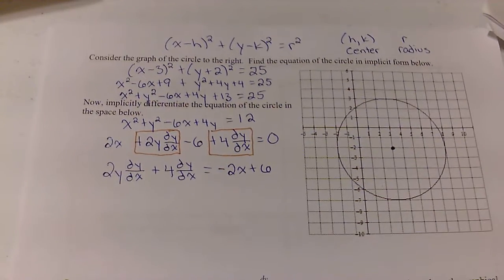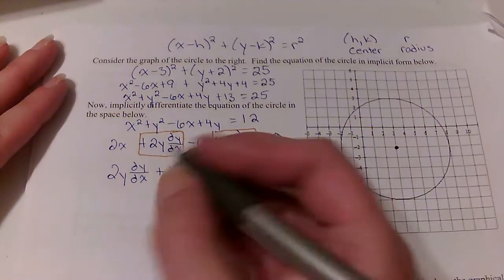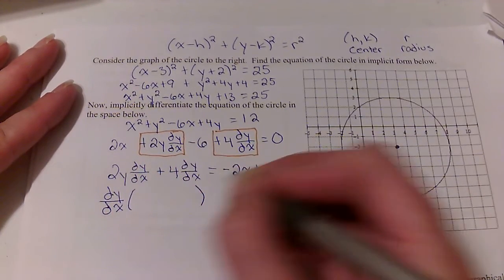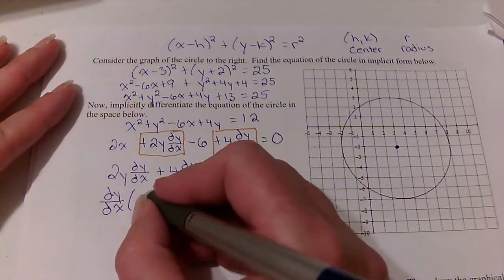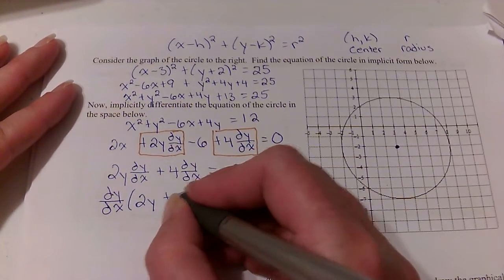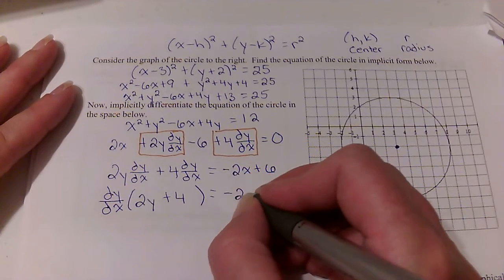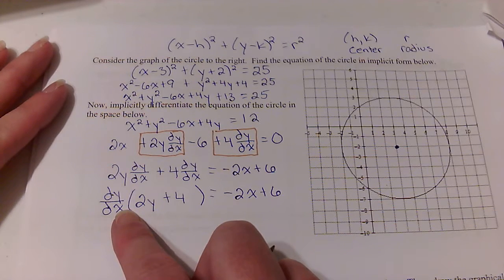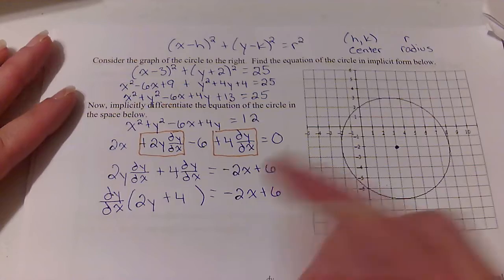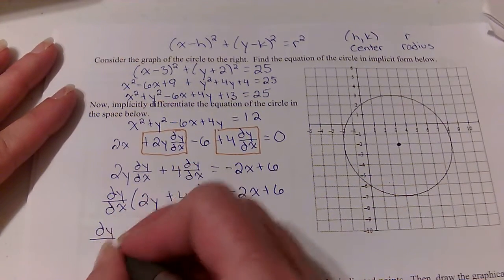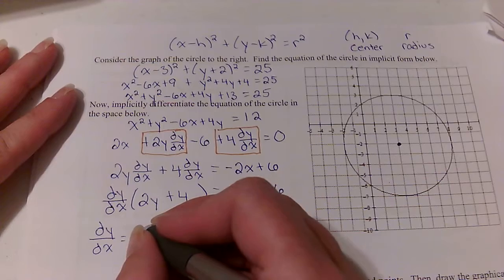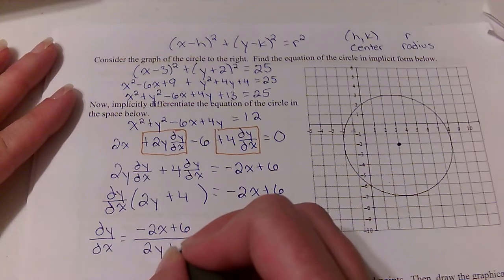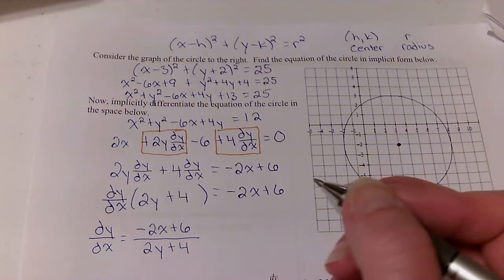Okay. Now each of these terms has a dy/dx, so I'm going to factor it out. If I factor out dy/dx from that term, I'll have 2y. Factor it from this term, and I have plus 4. Now, as ugly as that looks, it's just an expression being multiplied by dy/dx. So I can divide both sides by that expression. And we have an expression for dy/dx.